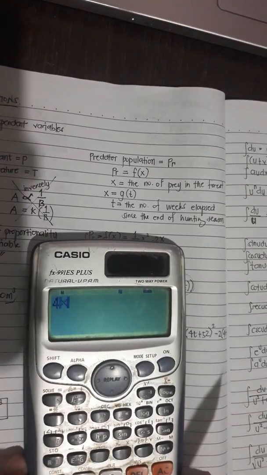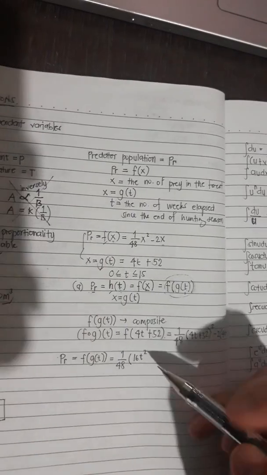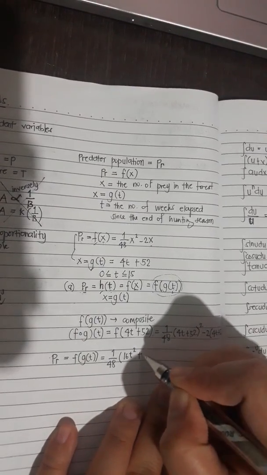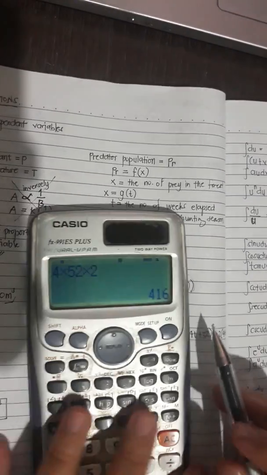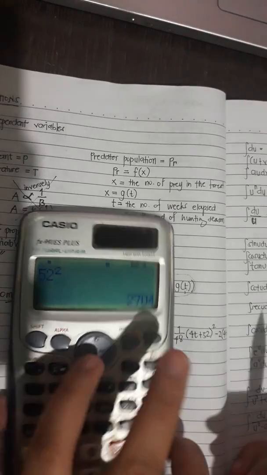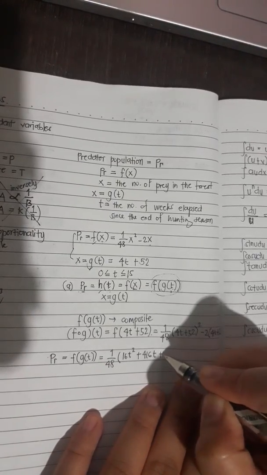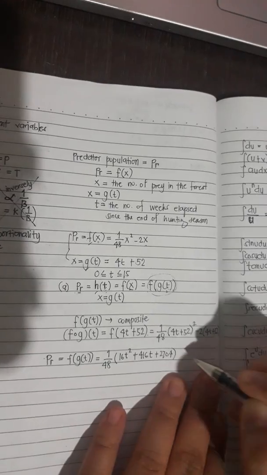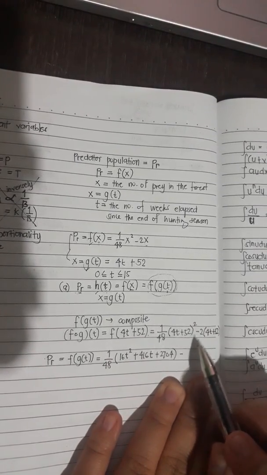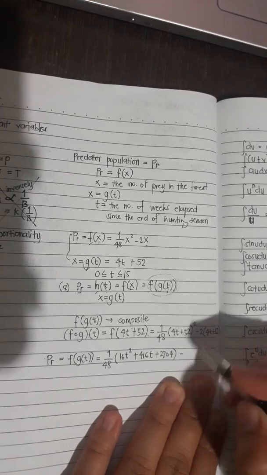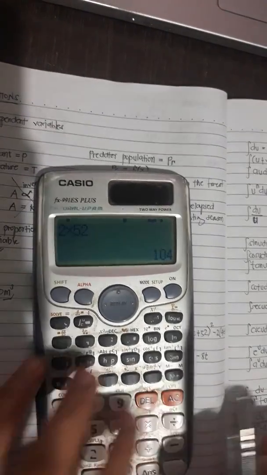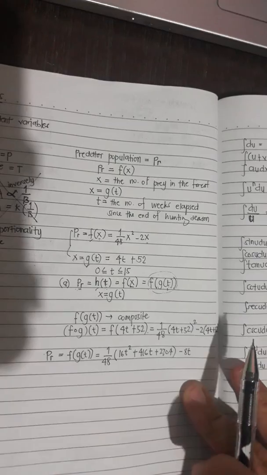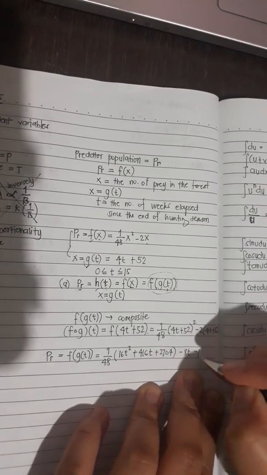4 times 52 times 2, that is 416. So we have plus 416t. Okay, then 52 squared, that is 2,704. Then minus negative 2 times 40, that is 8t, and then negative 2 times 52, that is 104. So we have minus 8t minus 104.